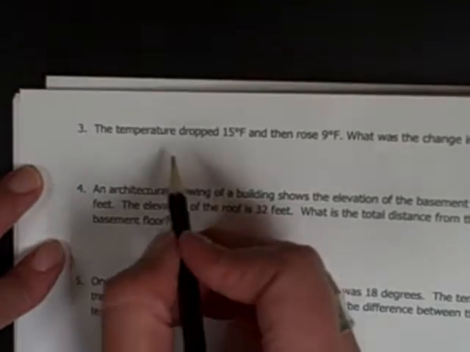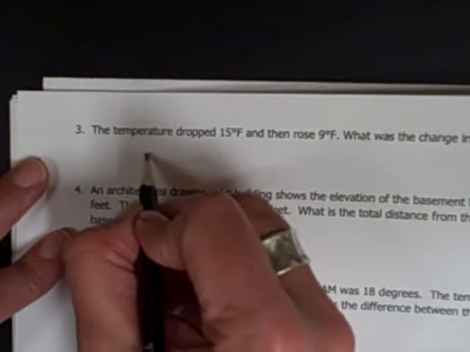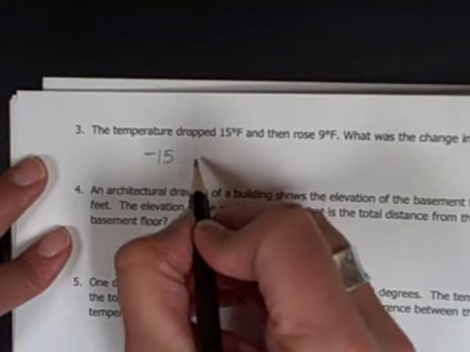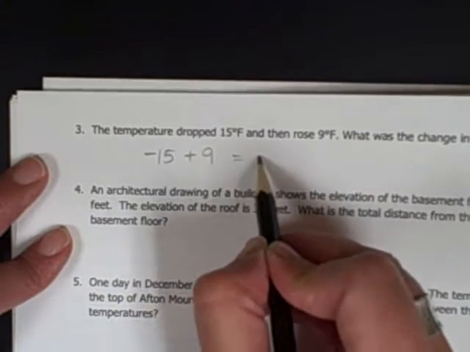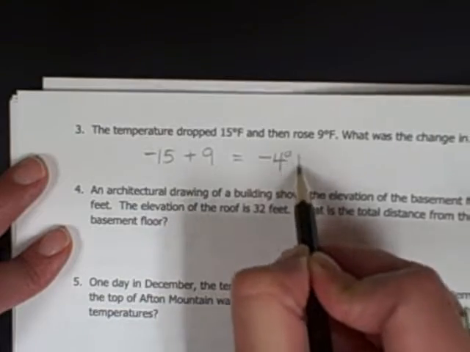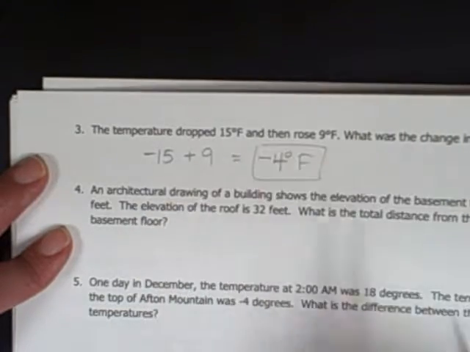In this case, the temperature dropped 15 degrees, then rose 9 degrees. So the total change in temperature would be negative 4 degrees Fahrenheit.